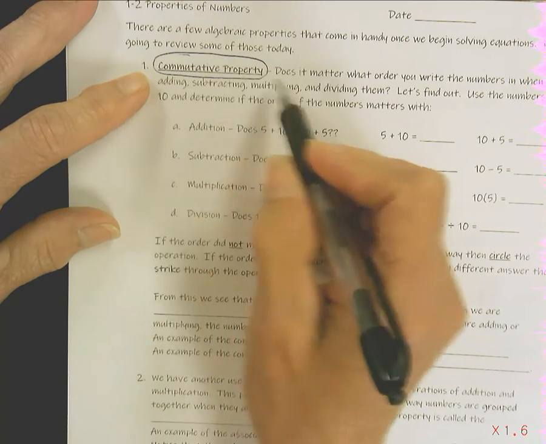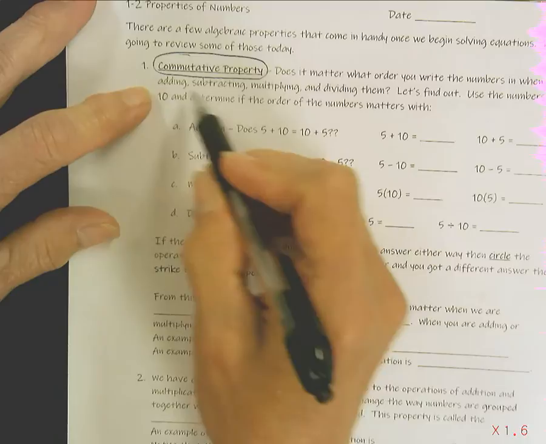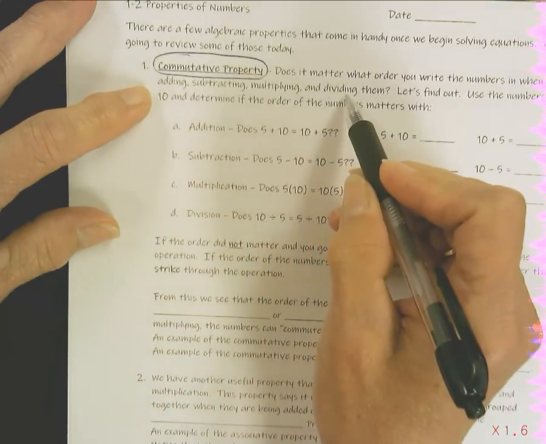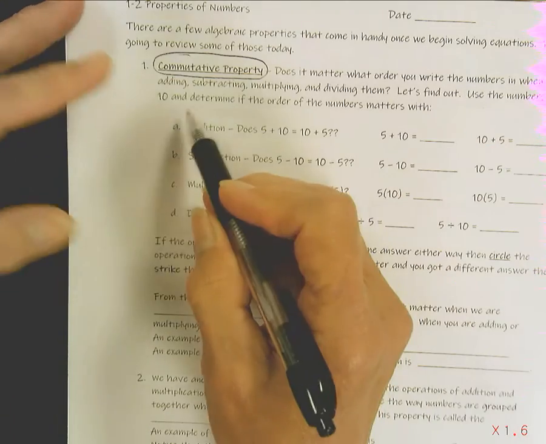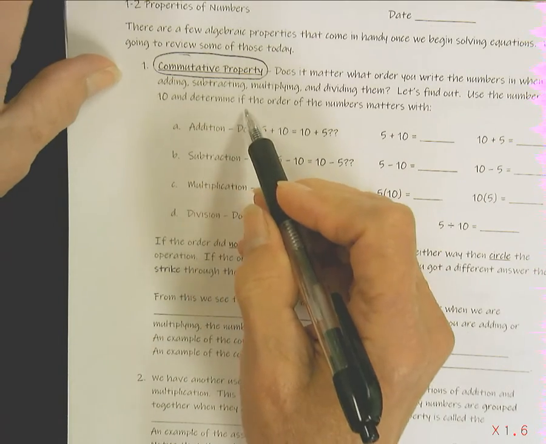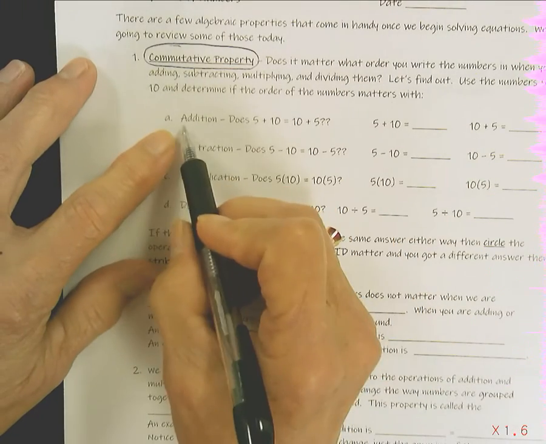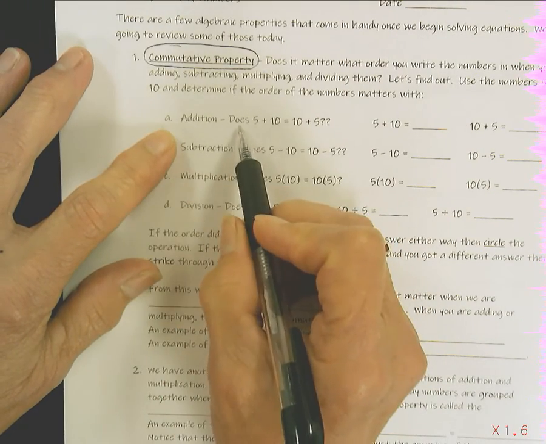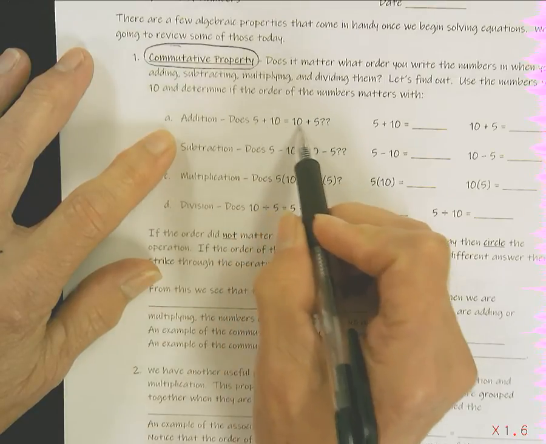Commutative property. Does it matter what order you write numbers in when you are adding, subtracting, multiplying, and dividing them? Let's find out. Let's use the numbers 5 and 10 and determine if the order of the numbers matters. So with addition, does 5 plus 10 equal 10 plus 5?